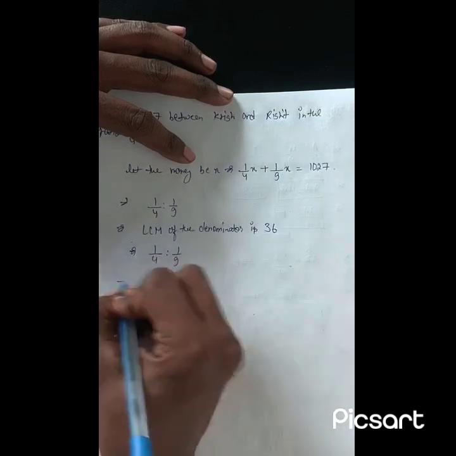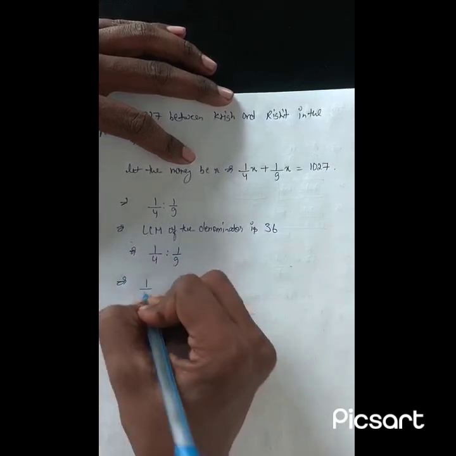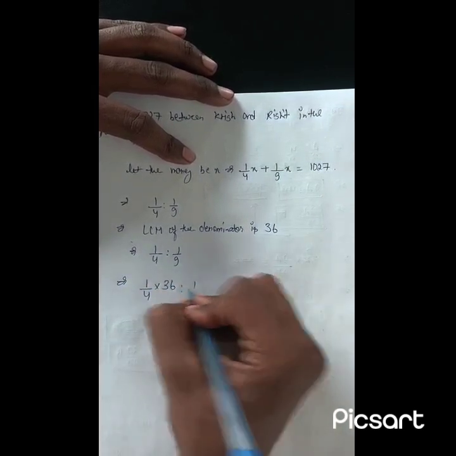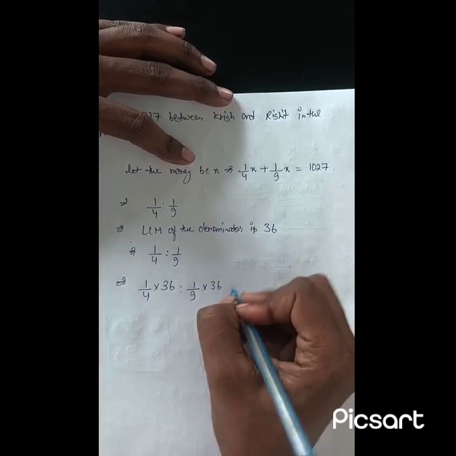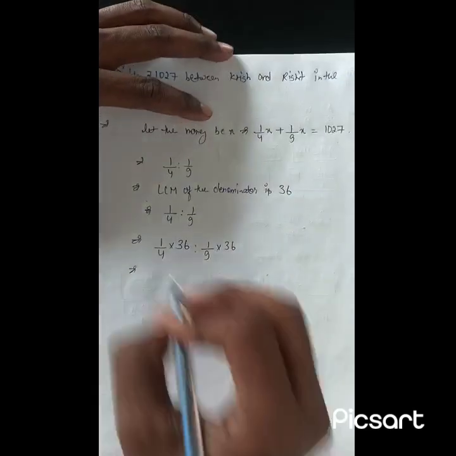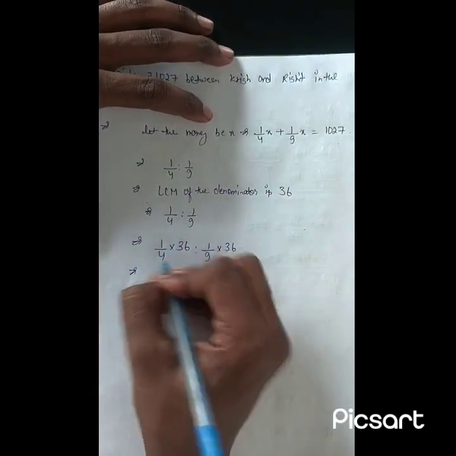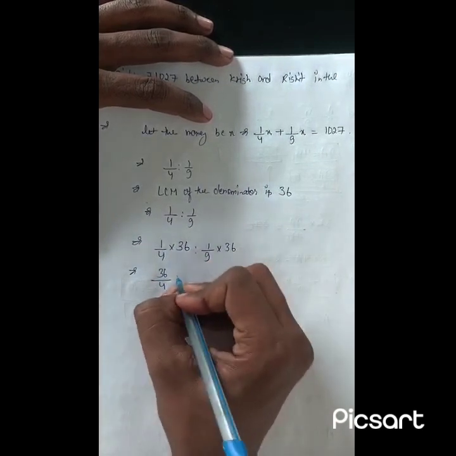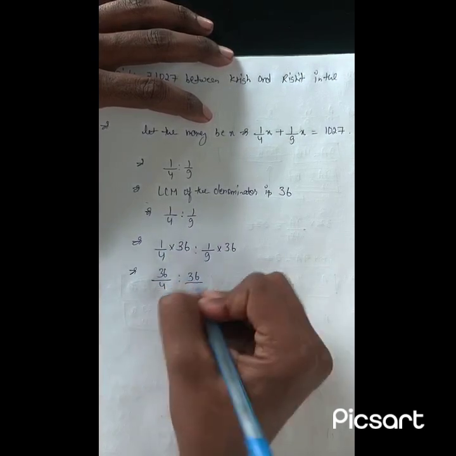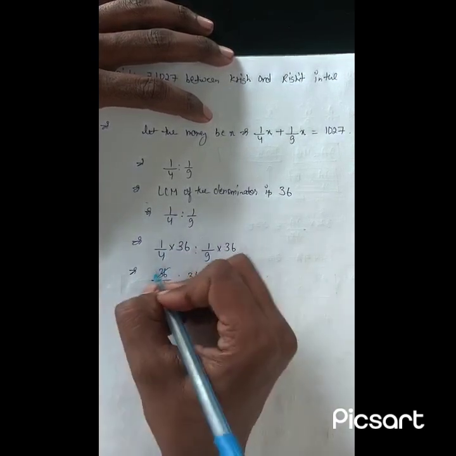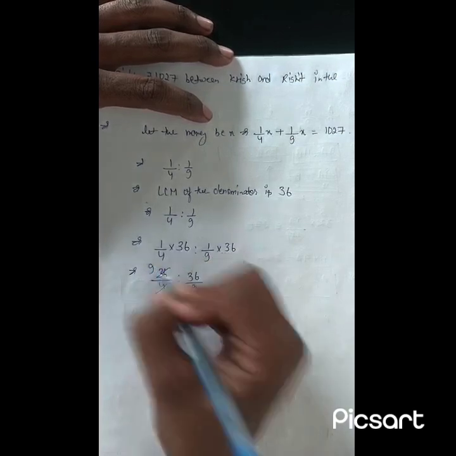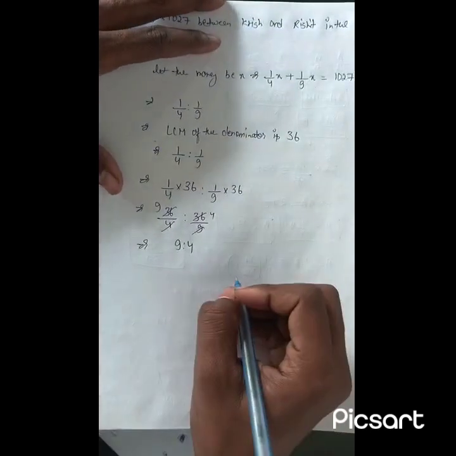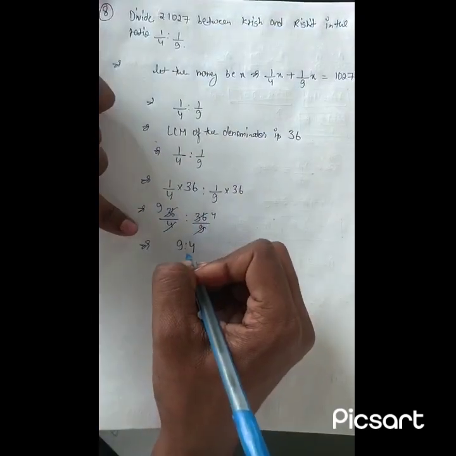So now what we have to write it like this: 1 upon 4 into 36 ratio 1 upon 9 into 36. From here what we will get the value? This will be 36 by 4, and this will be 36 by 9. So just cut it. 4 9s are 36 and 9 4s are 36. So from here the value is 9 is to 4. Okay, 9 is to 4.